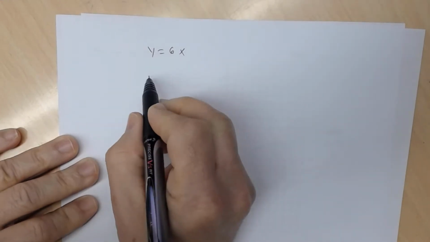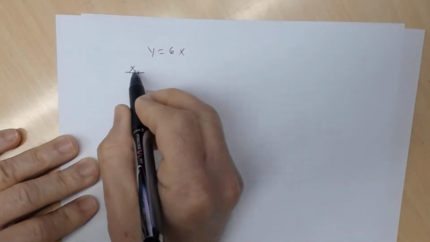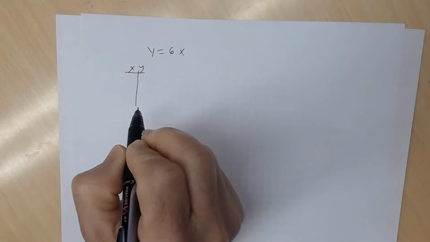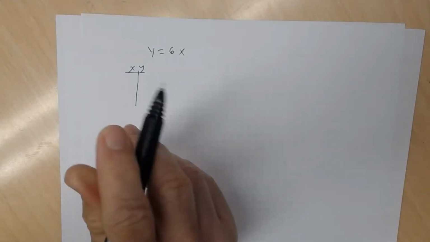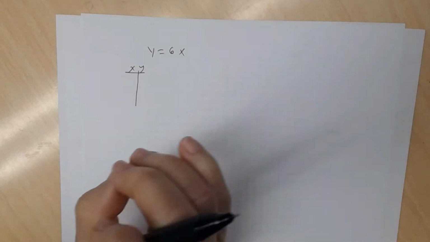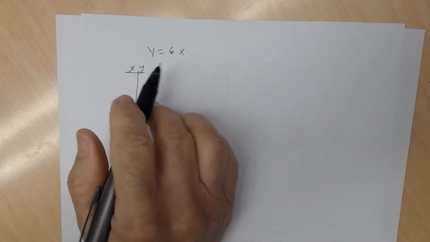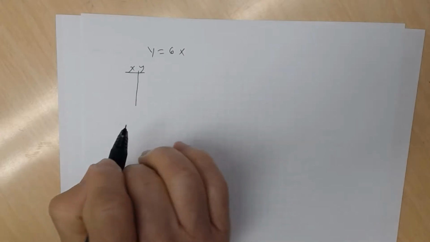All right, I'm going to use a t-table. If it says use a t-table, use a t-table. In the next lesson, we talk about slope-intercept form. We're going to use slope and intercept in that case. But if it says use a t-table, make sure you're showing the t-table.